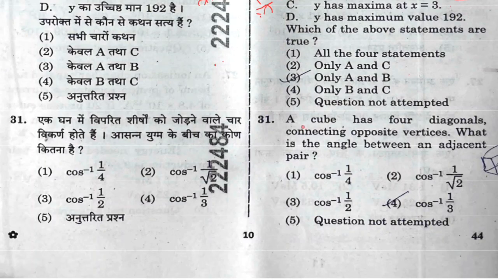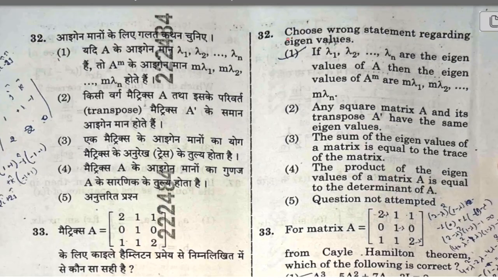Number 31, a cube has four diagonals connecting opposite vertices. What is the angle between an adjacent pair? This is a very famous question from class 12. Okay, and the answer is cos inverse 1 by 3. This you can calculate easily by just using the dot product. The dot product of any two vectors is given by A dot B equals magnitude of A and B times cos theta.